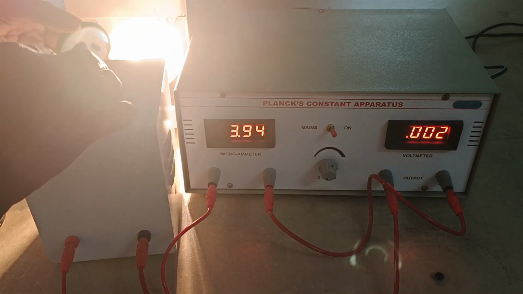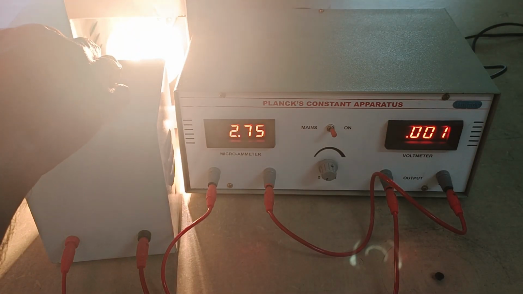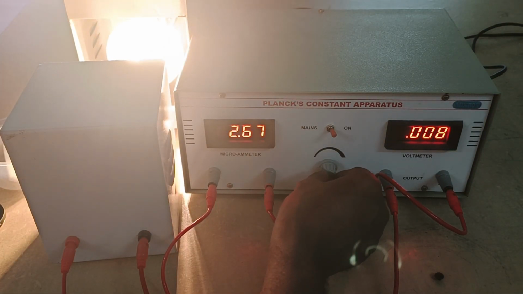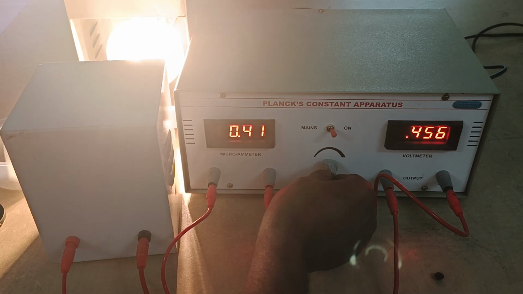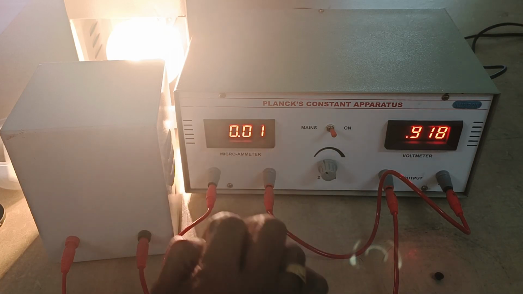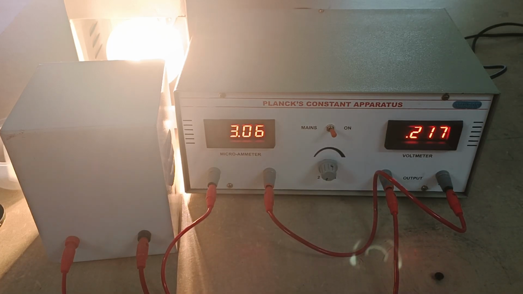And the last filter is the blue one. Keep the blue filter and again increase the value. At a particular voltage this becomes 0. Yes, you can see approximately at 0.9 the current in the circuit becomes 0. So note down this reading and make it 0. So with this we have completed the readings.